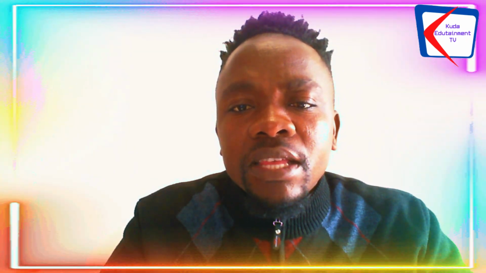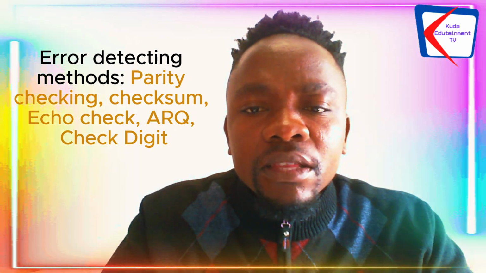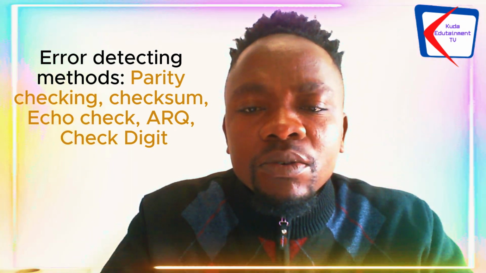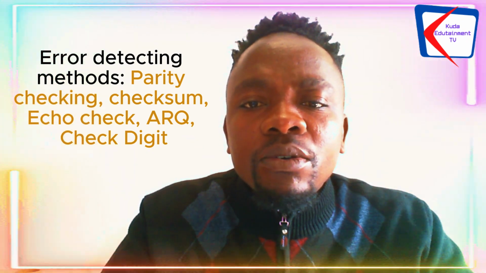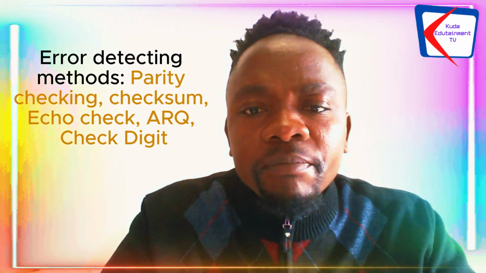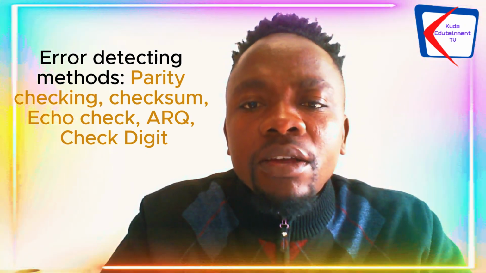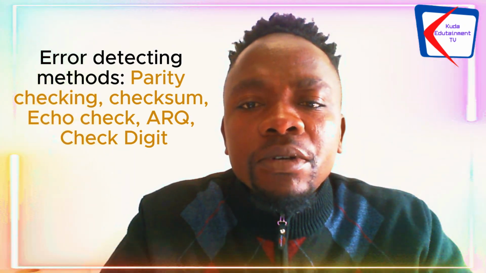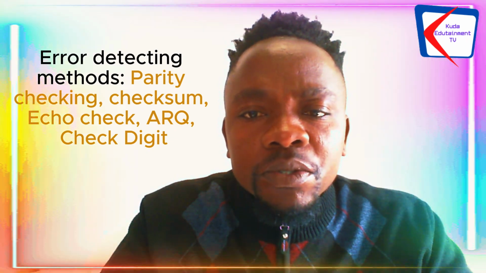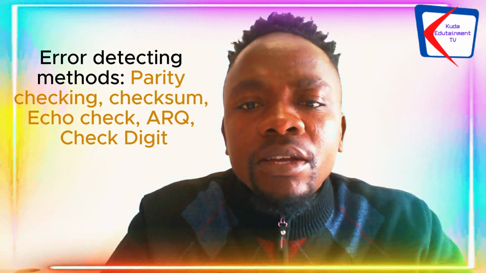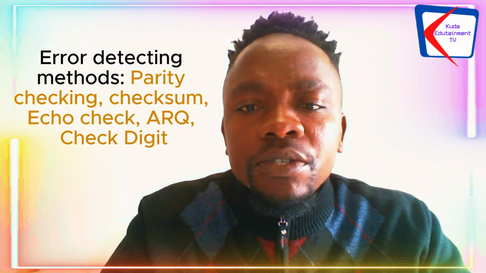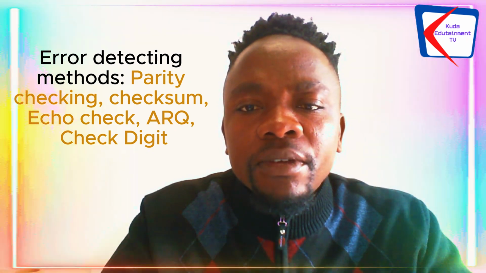How do we detect these errors? The methods that we can use to detect and correct errors. We have got about 5 methods that we can use to detect and correct errors. The first one being called Parity Check. We have got Parity Check, we have got checksum, we have got automated repeat request, we have got check digit. So these are the methods that we have.